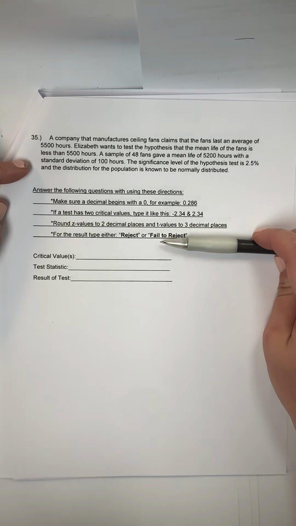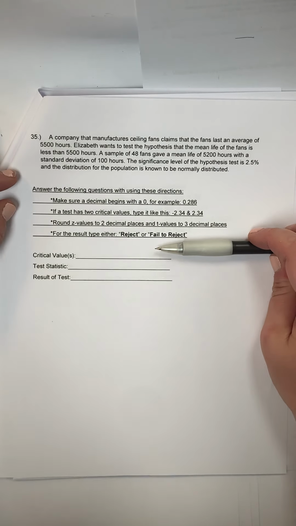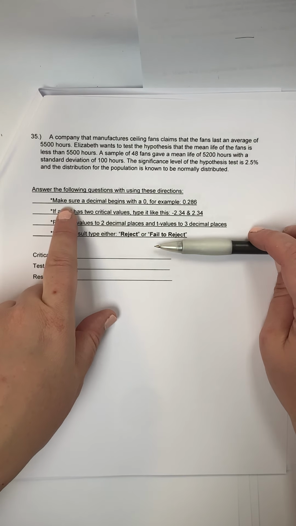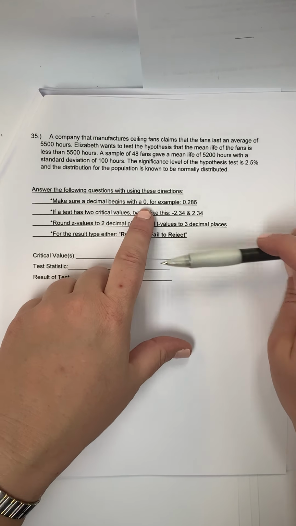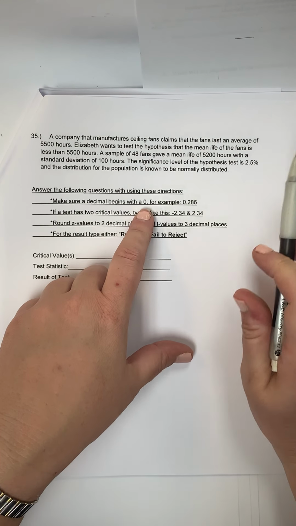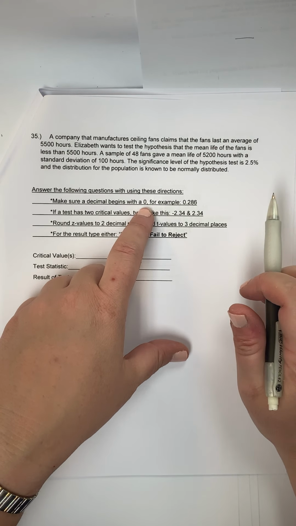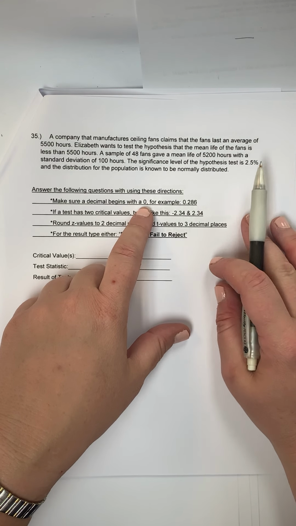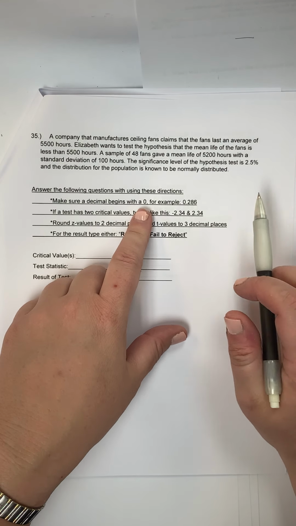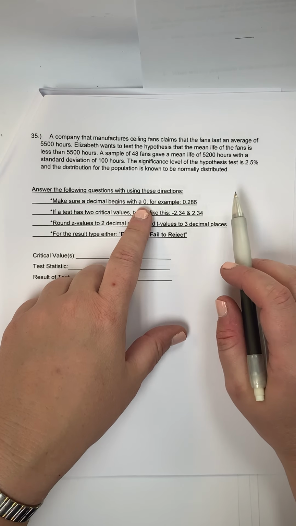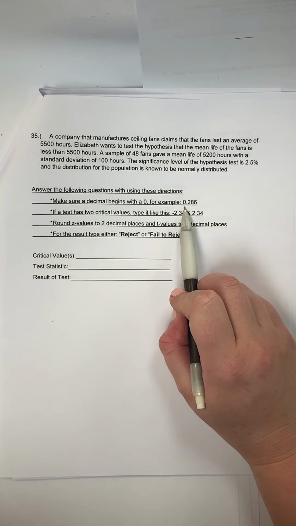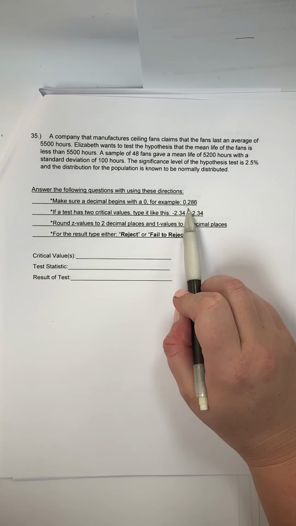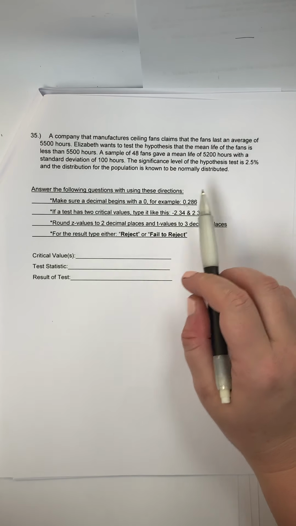So I put the problem, and then these are the directions that are going to accompany every single one of these 6. So let's go through the directions first so we're comfortable with these. First direction, make sure a decimal begins with a 0. I didn't get any decimal answers for any of mine, but I have different problems. Yours are just similar. But if you do end up needing to put in a decimal, make sure there's a 0 first. Don't start with the point. Make sure you start with 0 point something.